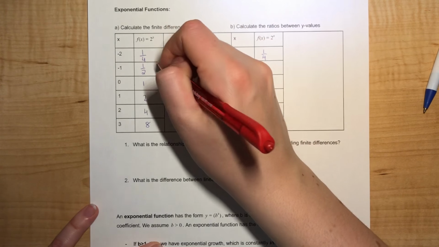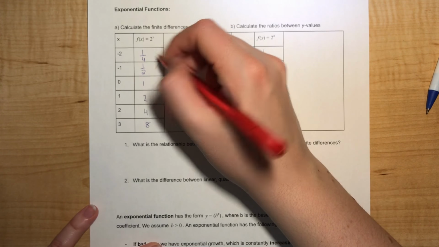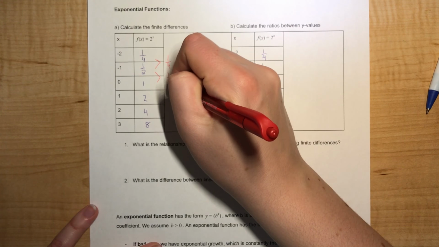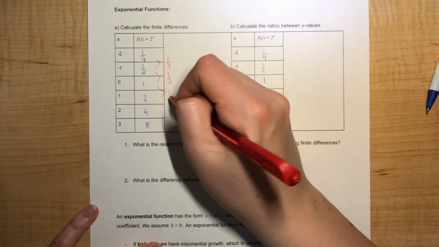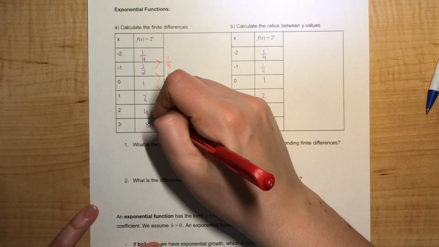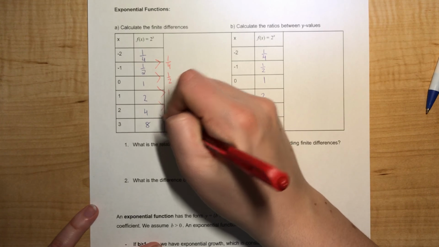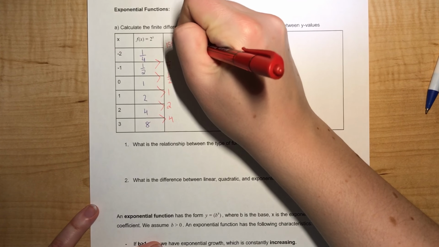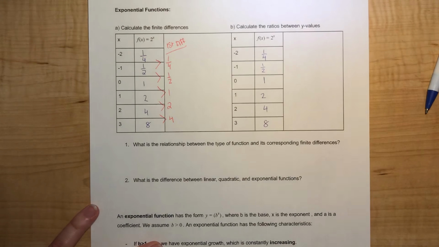So first up, let's see our differences. 1/2 minus 1/4 is 1/4. 1 minus 1/2 is 1/2. 2 minus 1 is 1. 4 minus 2 is 2. 8 minus 4 is 4. So nothing really interesting there.